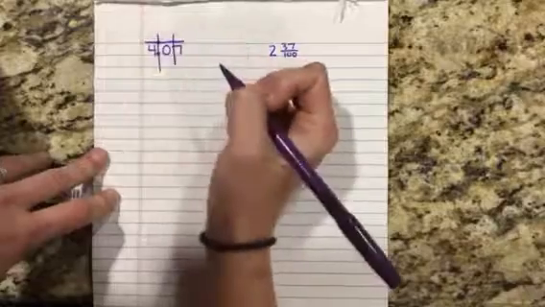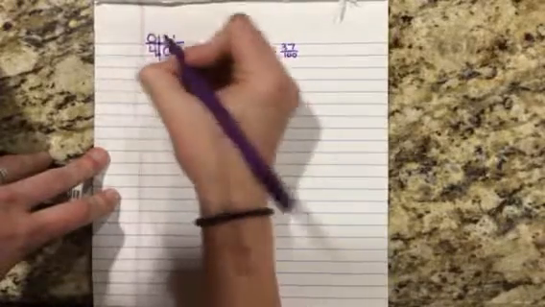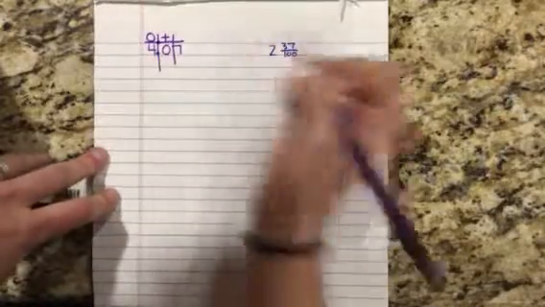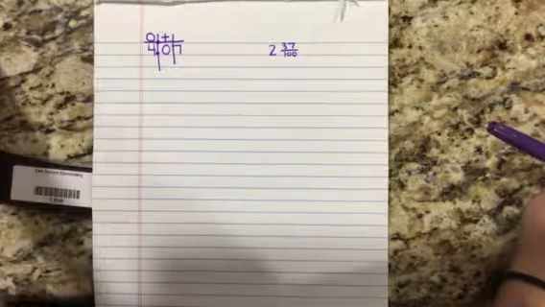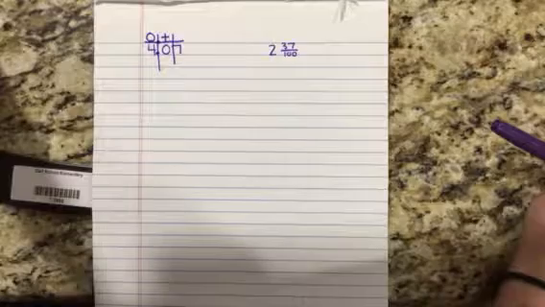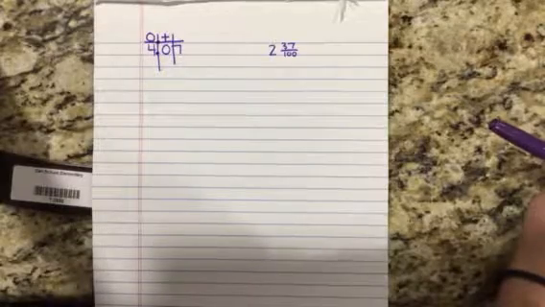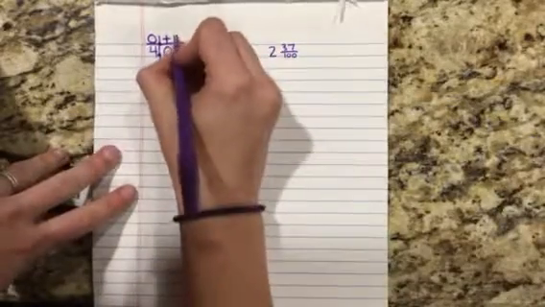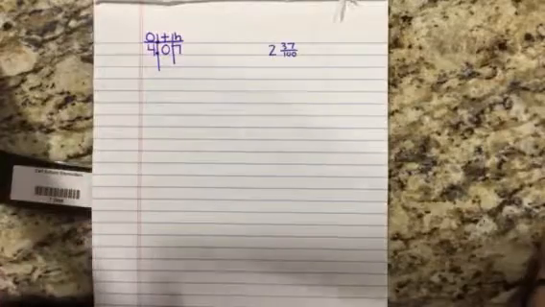So here's my decimal. So this would be my ones place, my tenths place, and I put a lowercase t because it is part of a whole. It's not the tens place, which is a whole number. It's the tenths place, so it's part of a whole. And then our hundredths place.